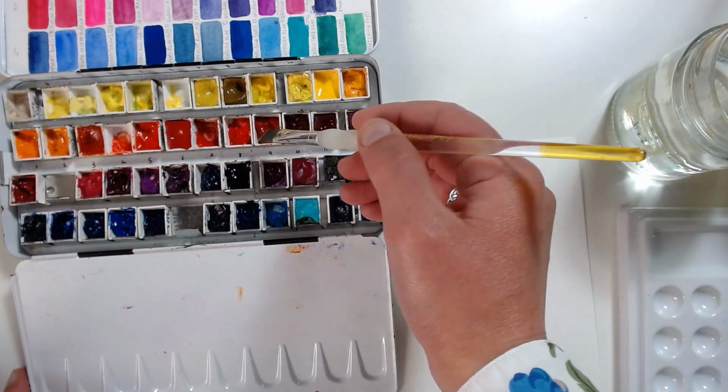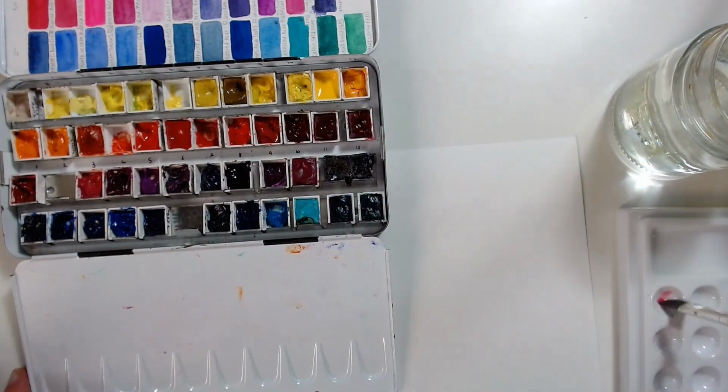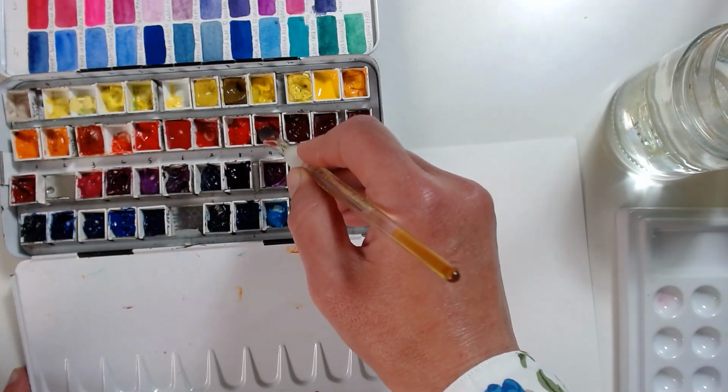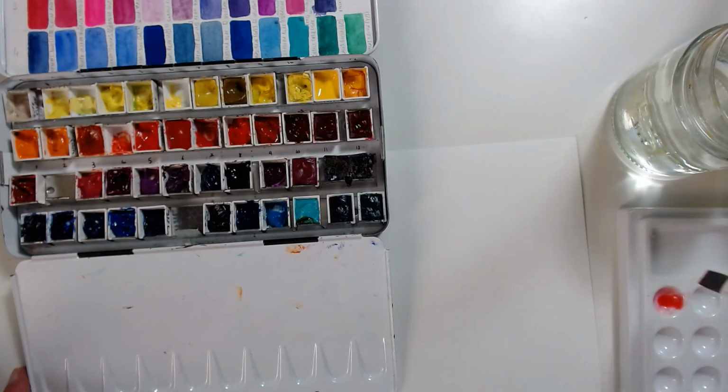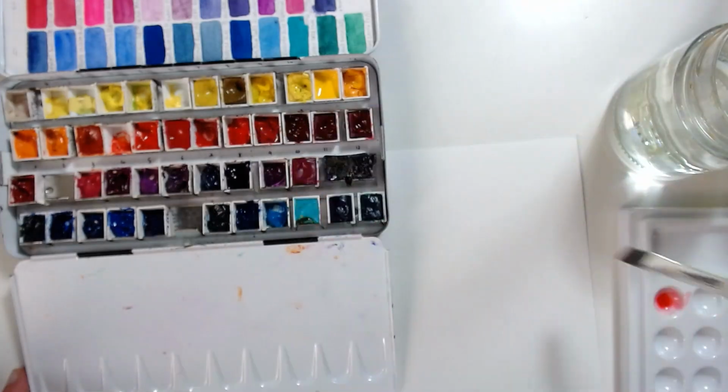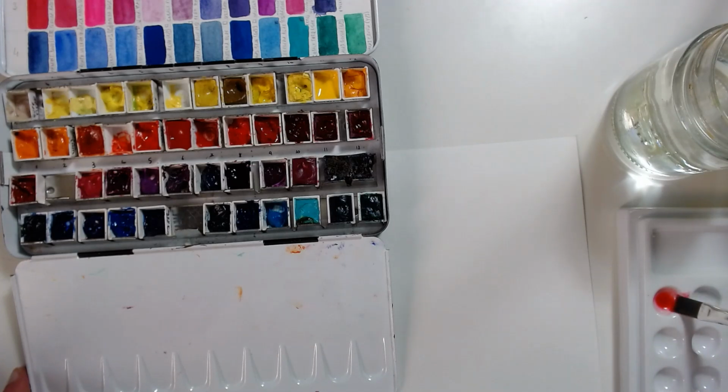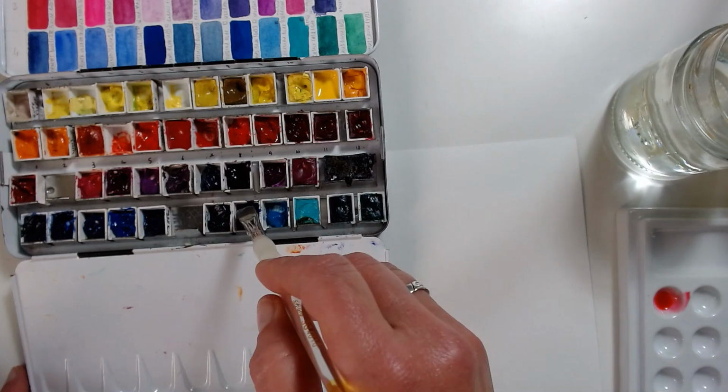So that's this one here. Let's pick up a bit of color, and then I will mix it with a blue to make a purple. But I would choose any old blue. So let's get this one here, the Winsor Blue green shade.